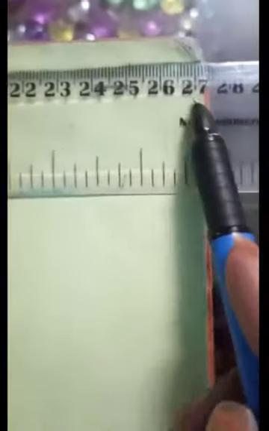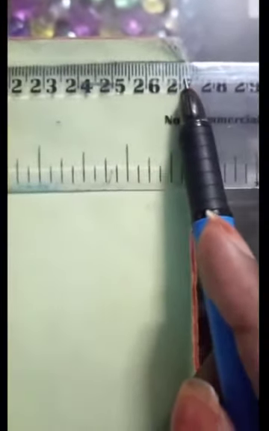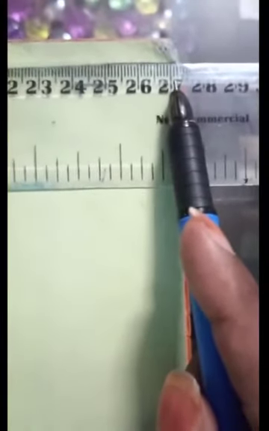and then look at the other point. So this is 27, then 2, isn't it? 27.2 centimeters. So the length of this book is 27.2 centimeters. How to measure a curved path?